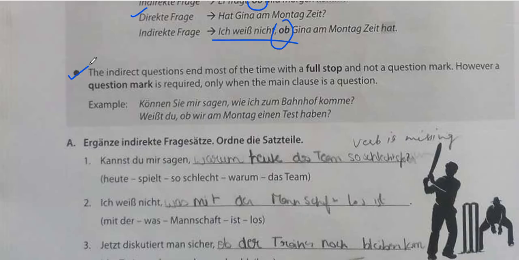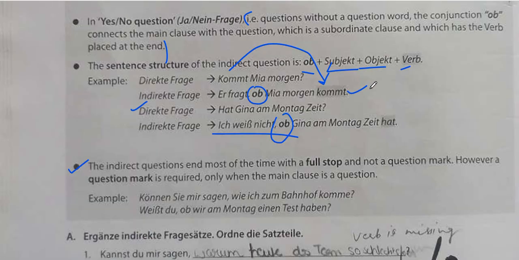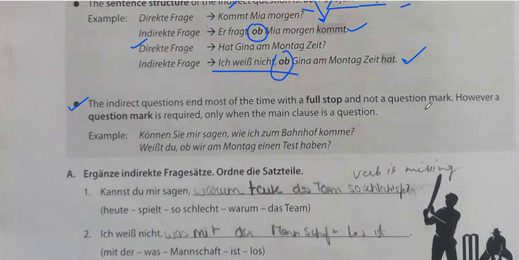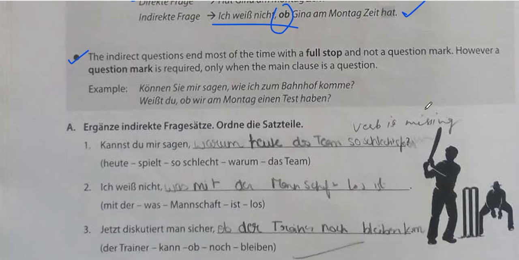See, for example, here it ends with a full stop, here it ends with a full stop, but there is one case where it does end with a question mark: cases where we are asking the question. For example, weißt du? Do you know? So this is a question. Do you know whether we have a test on Monday? Ob wir am Montag einen Test haben?